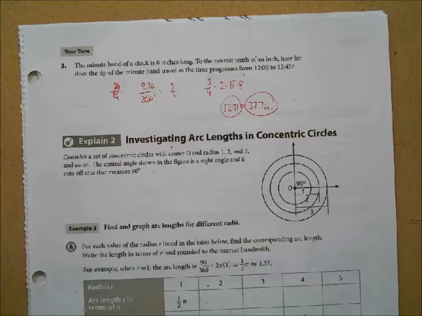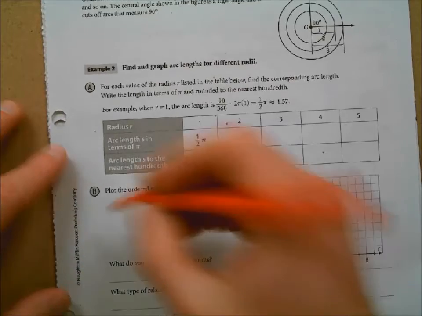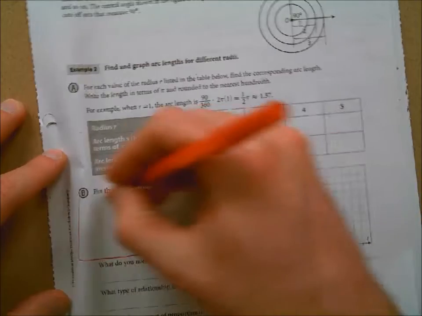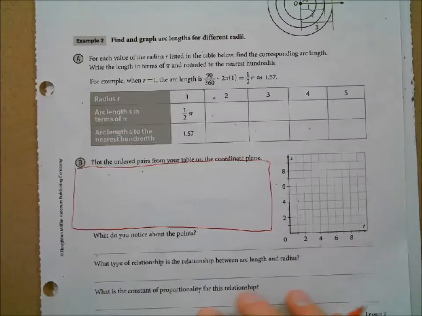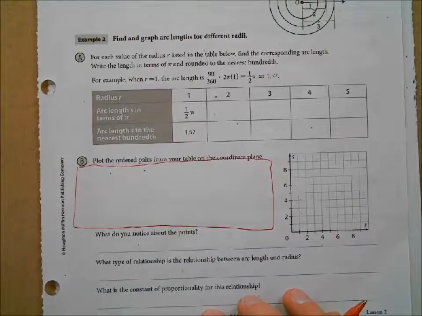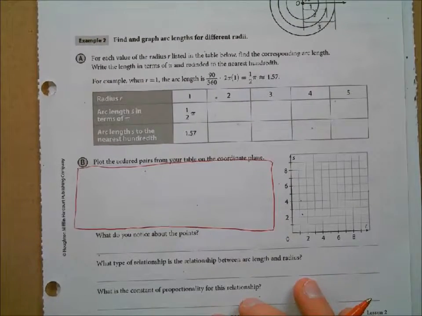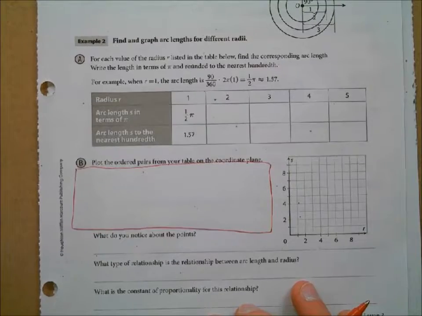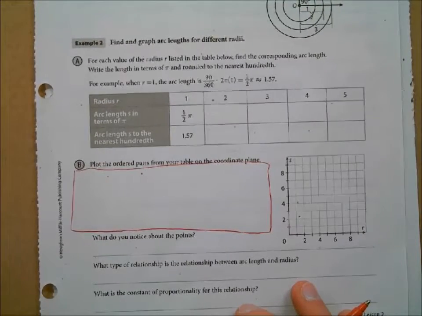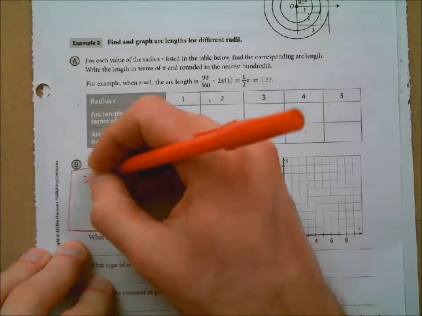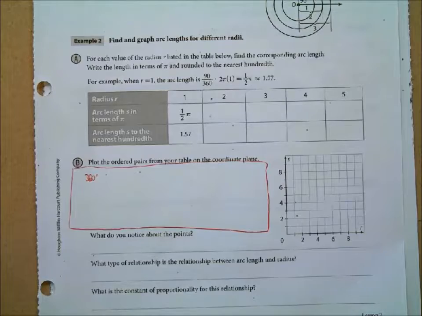Let's see, do I have space here to do it? Yeah, I think I'll have space here. So we'll just skip down here and do it in this space. We're not really doing B, but we're going to use this little space to talk about what a radian is. So we have two different ways to measure around the outside of a circle. One way is using degrees. And how many degrees go on the outside of a circle? 360 degrees.